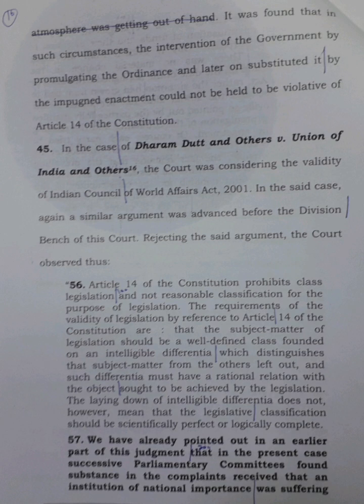It was found that in such circumstances, the intervention of the government by promulgating the ordinance and later on substituting it by the impugned enactment could not be held to be violative of Article 14 of the Constitution. In the case of Dharamdutt and others versus Union of India and others, the court was considering the validity of the Indian Council of World Affairs Act 2001.